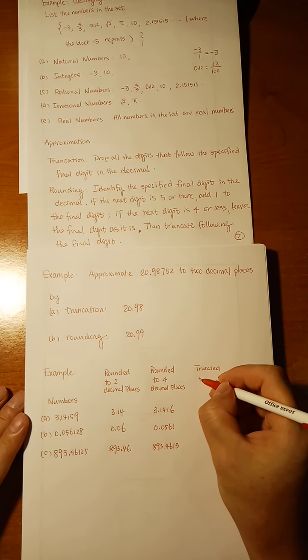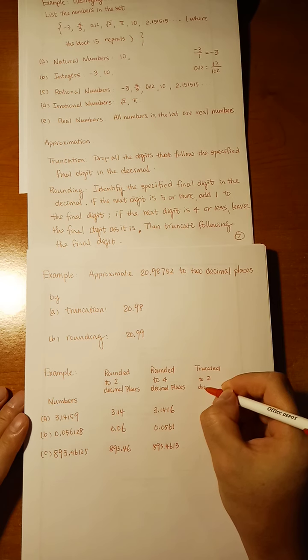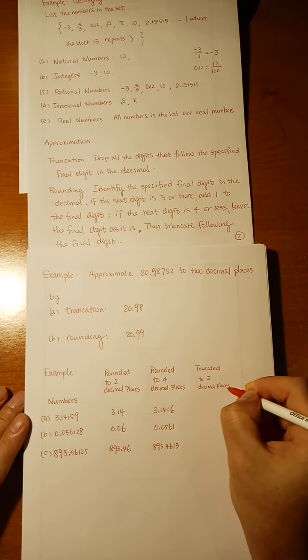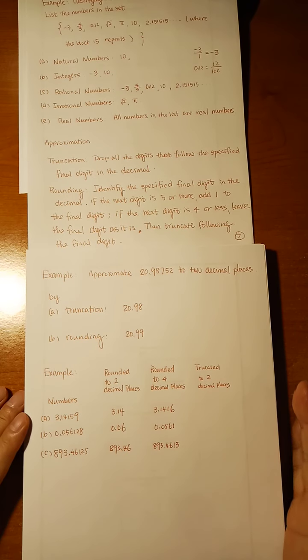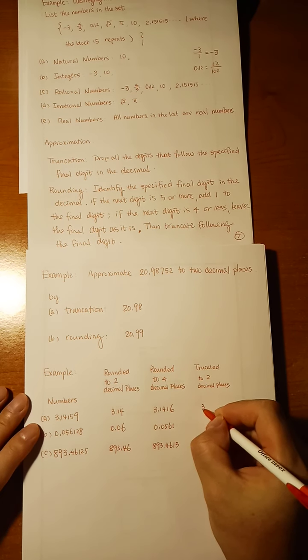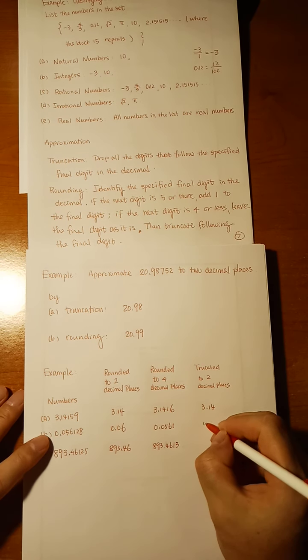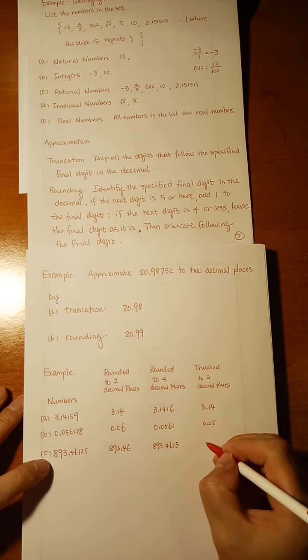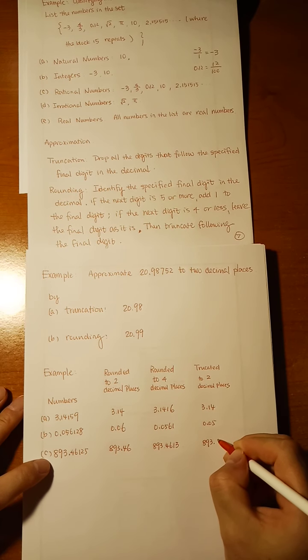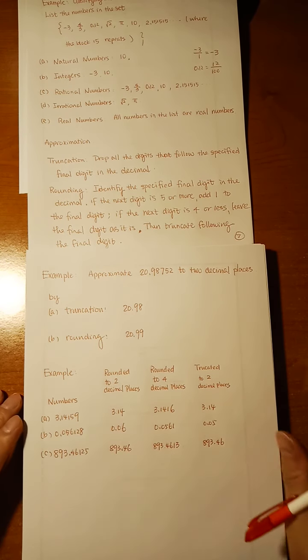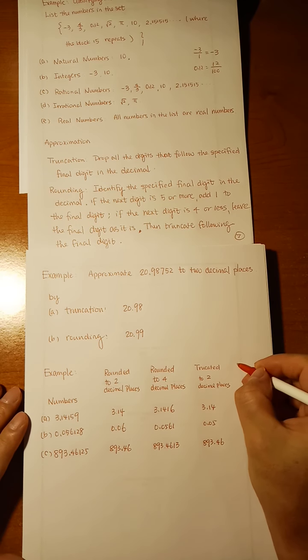Now truncated to 2 decimal places. Truncation, simple. You just read 3.14. I don't care about the next digit. 0.05. 893.46. That's it. So just ignore the rest of the decimals.